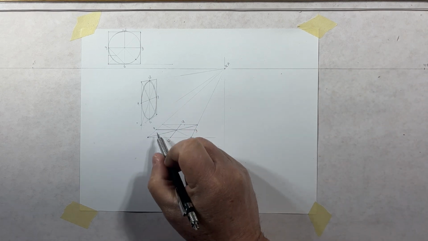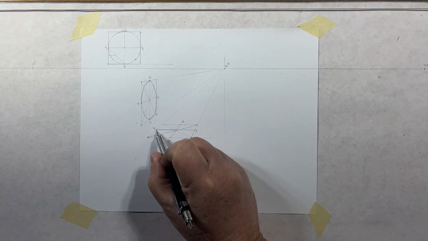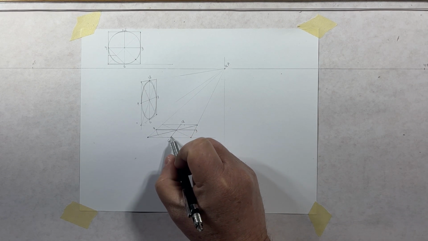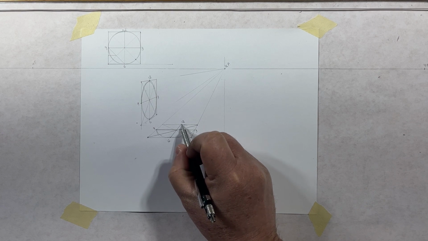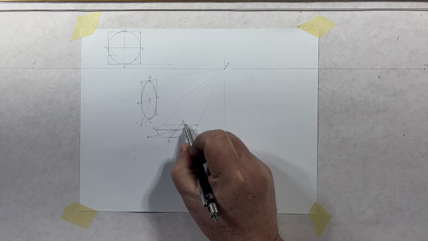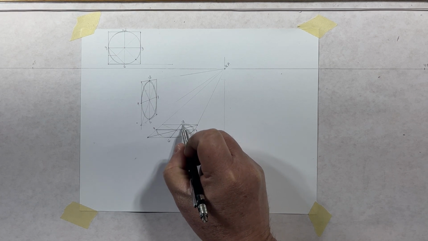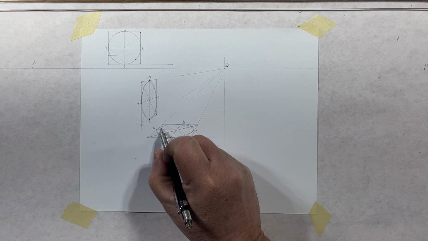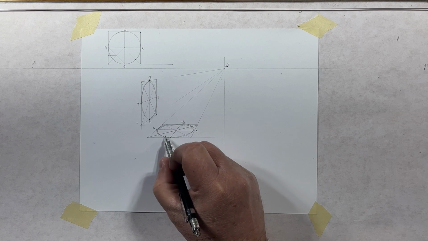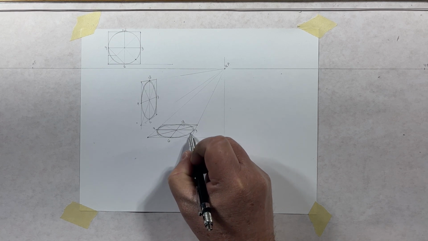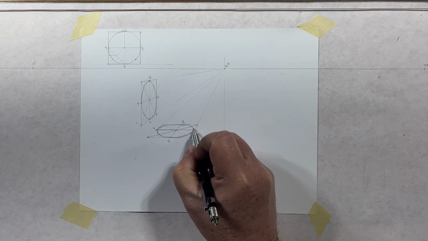Now, normally, if I was doing this, I would actually take the tape off, because it's a lot easier to spin the paper and get these curves to look good. But since I have a camera, I don't want to do that. So it is tricky. Remember, everything has to curve. No points and no straight lines.